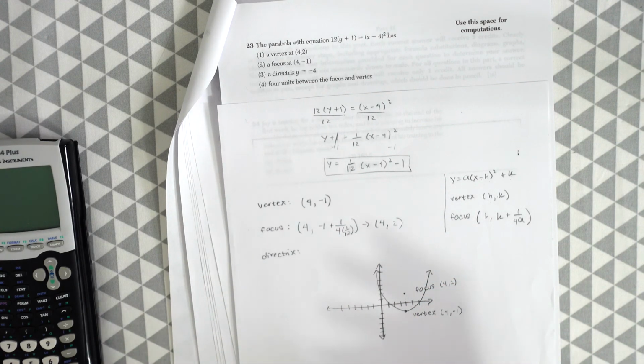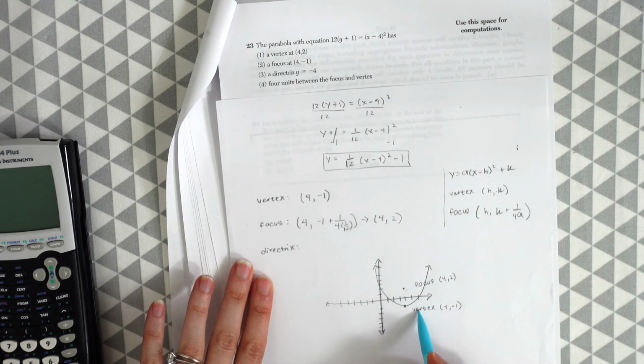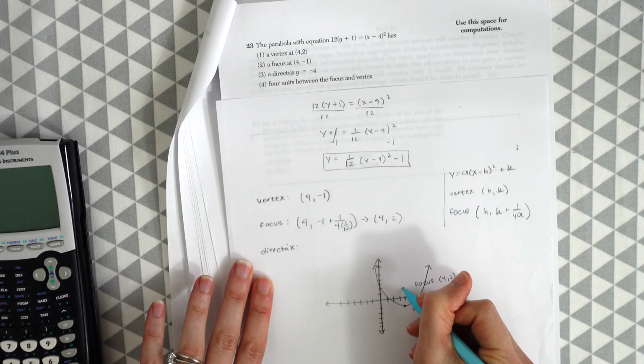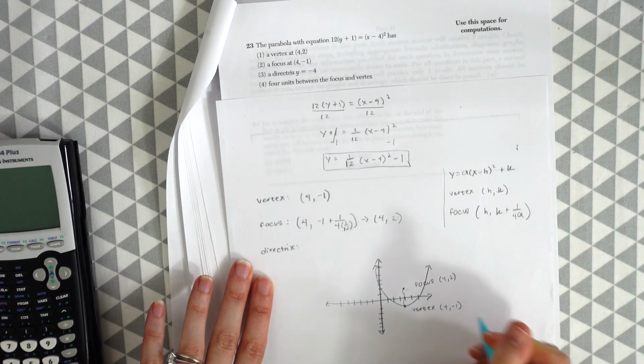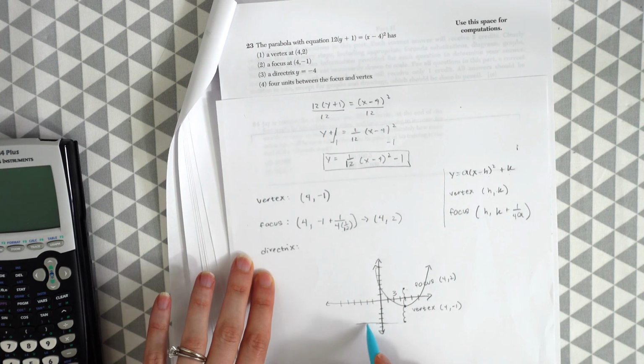Now the thing about focus, vertex, and the directrix is if you have two of them, you can easily find the other one because they're equidistant from each other. If we look at how many units the focus is from the vertex, it's 3 units away. 1, 2, 3. So knowing that, we can count 3 units down and find the directrix. 1, 2, 3. And the directrix is always a straight line.